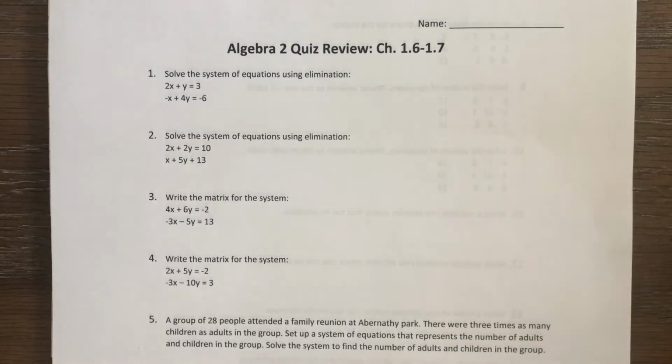All right, so in this lesson, we're reviewing for our upcoming quiz over sections 1.6 and 1.7. We'll be working through a few kinds of problems on this review, and then you can go and do the remaining problems on your own. So let's start with number 1. The learning target for number 1 is: I can solve systems of equations with the elimination method.